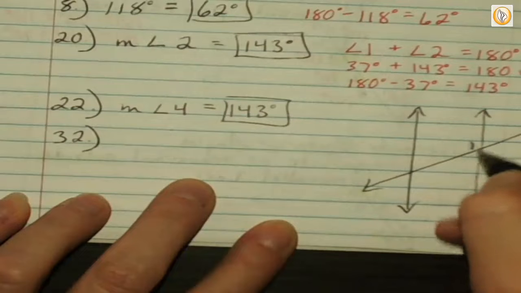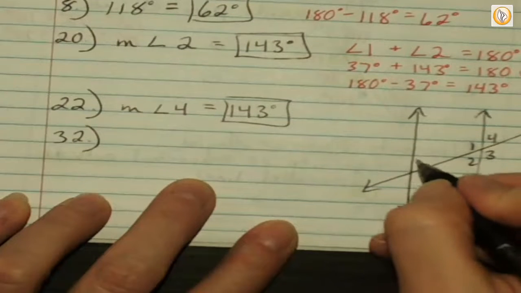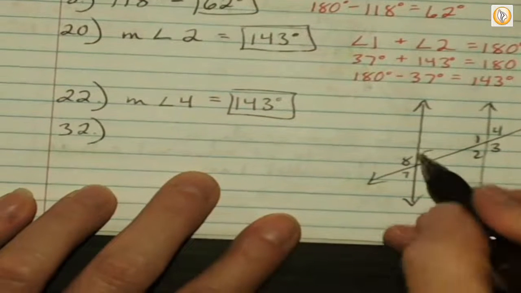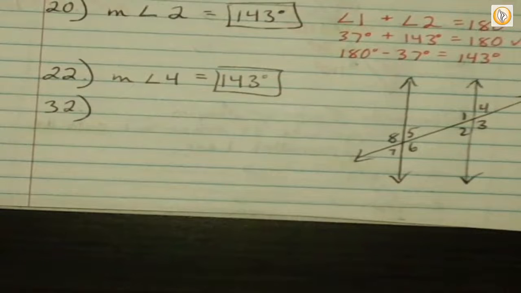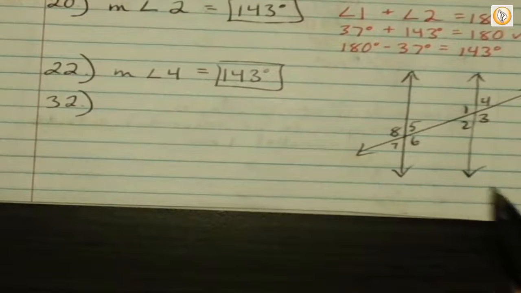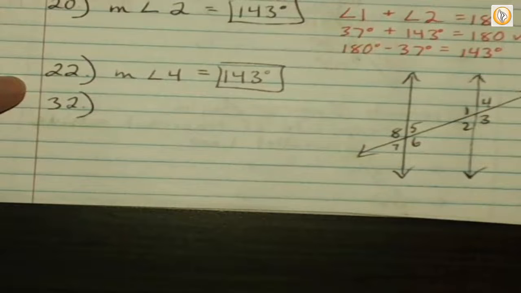They have 1, 2, 3, and 4, and they have 5, 6, 7, 8. Does everyone see this figure in your book? Okay, good.